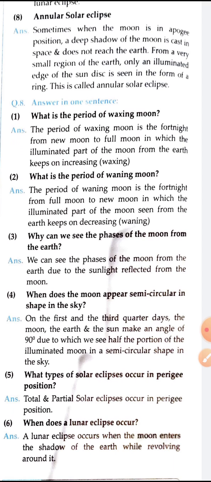On the first and the third quarter day, the moon, the earth and the sun make an angle of 90 degrees, due to which we see half the portion of the illuminated moon in a semicircular shape in the sky.